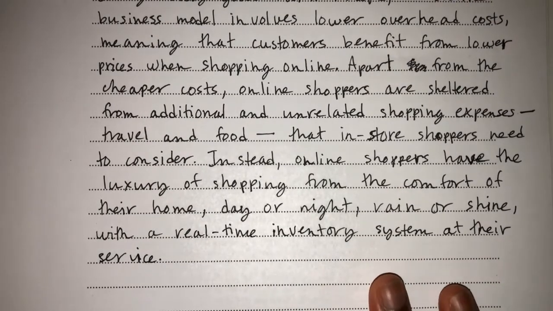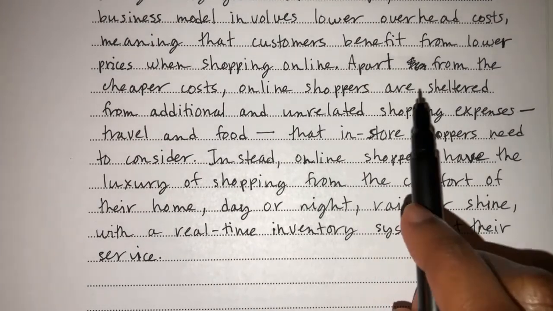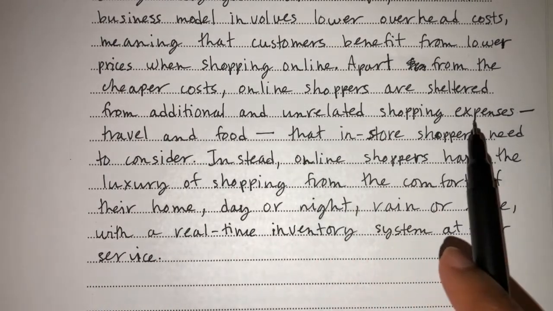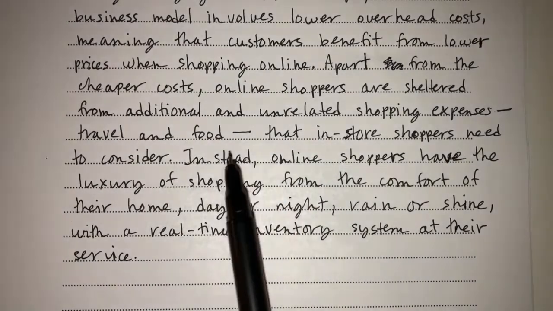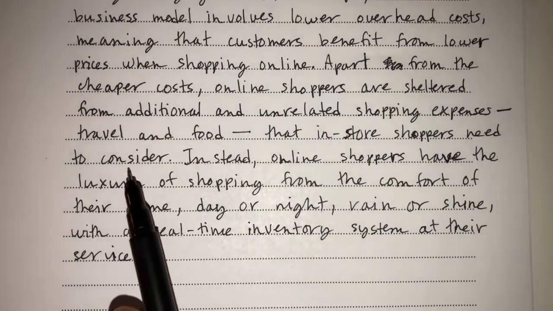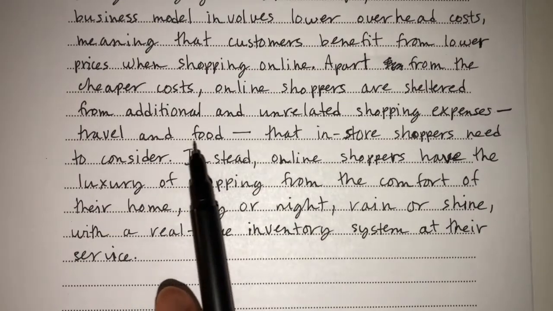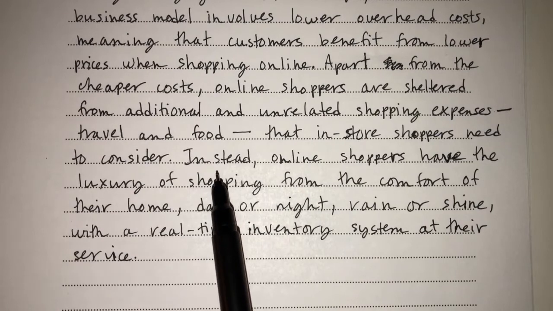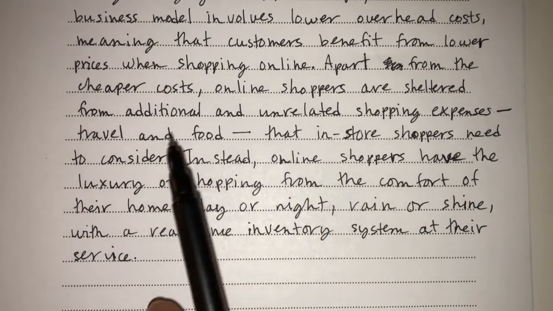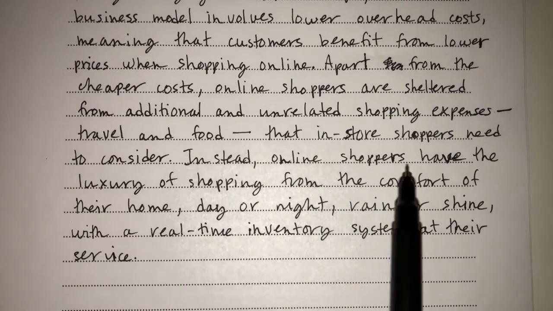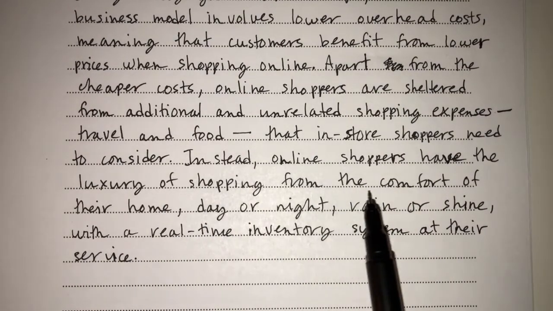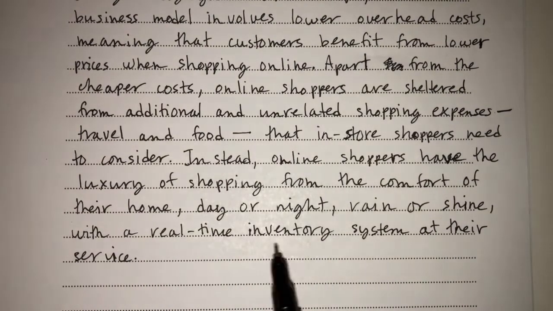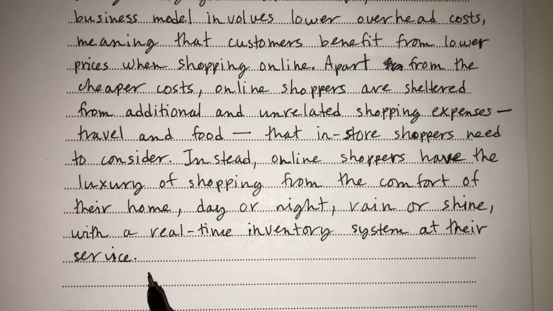So here you have it, my sentence. Right? Online shoppers are sheltered from additional and unrelated shopping expenses, travel and food that in-store shoppers need to consider. So the expenses are related to travel and food, and in-store shoppers have to consider them. Instead, right? So they're sheltered. Instead, online shoppers have the luxury of shopping from the comfort of their home, day or night, rain or shine, with a real-time inventory system at their service.